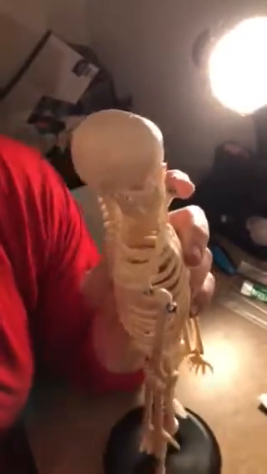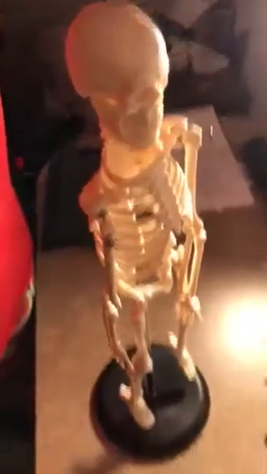So here is my skull, and here is my skeleton. I'm going to help my camera operator get in line. We're going to start with the top of the skull. There are a lot of bones in the skull, so you might find me repeating myself a couple of times just to make sure I get them all.